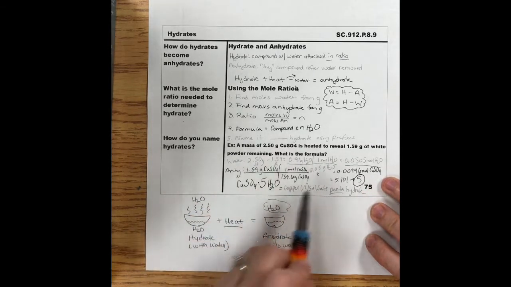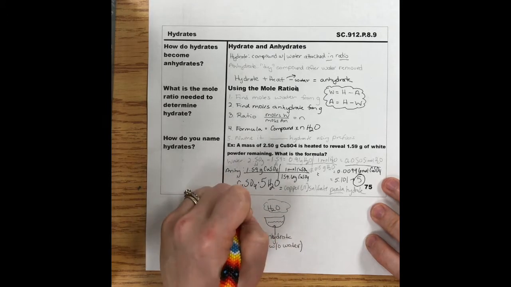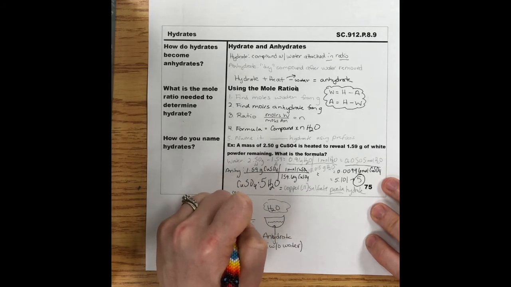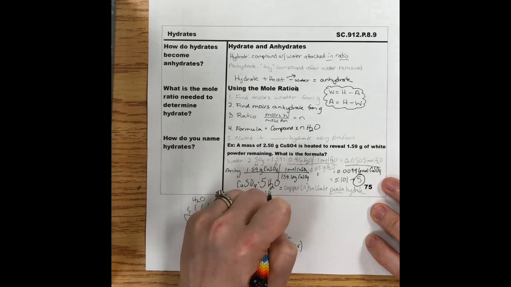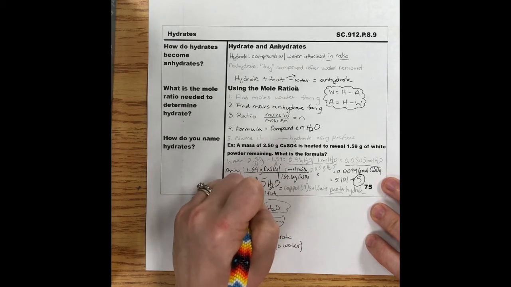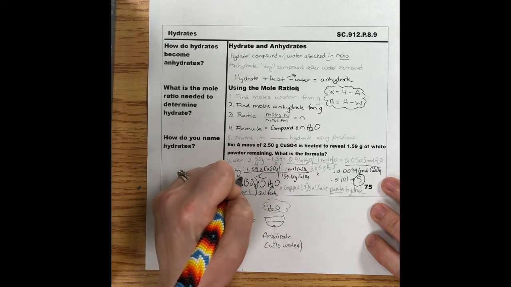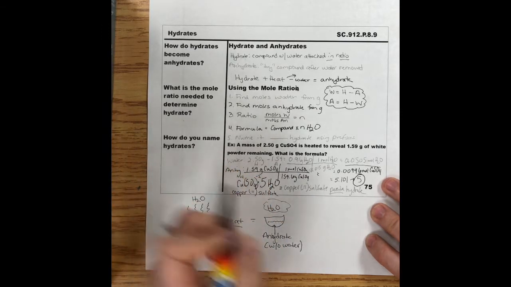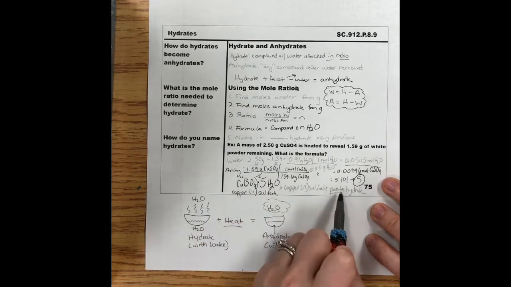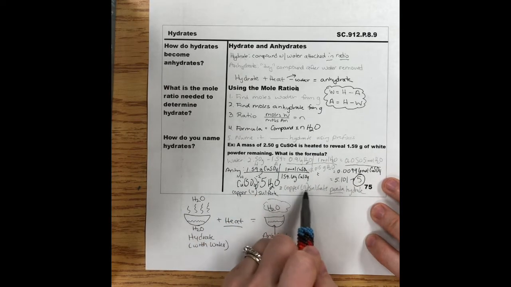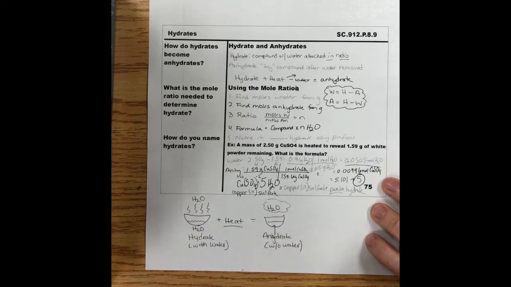And when I name it, I say, well, CuSO4, Cu is a transition metal, so it's copper, but I'm going to have a Roman numeral. SO4 is sulfate. I know that SO4 has a charge of -2, so copper must have a charge of +2, so copper(II) sulfate, and that 5 prefix is pentahydrate. So copper(II) sulfate pentahydrate is my answer.